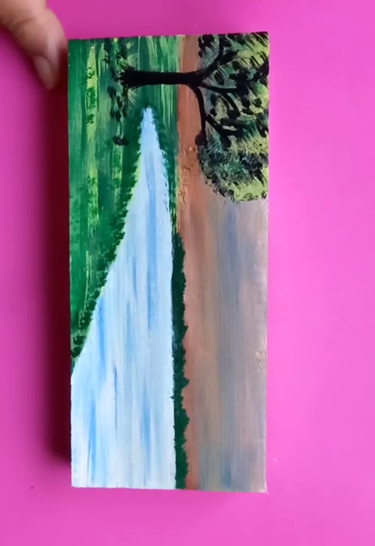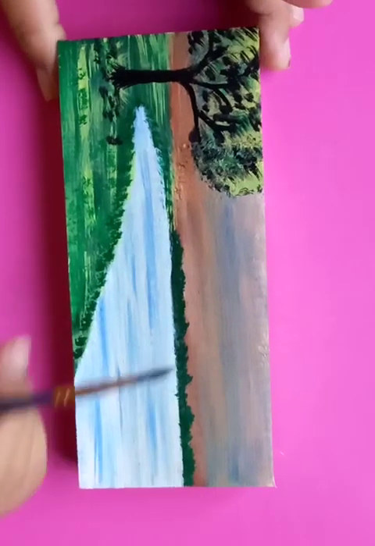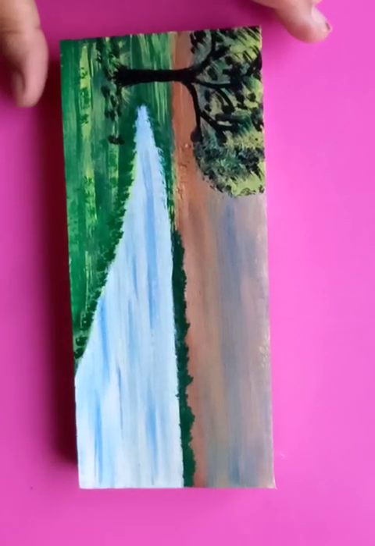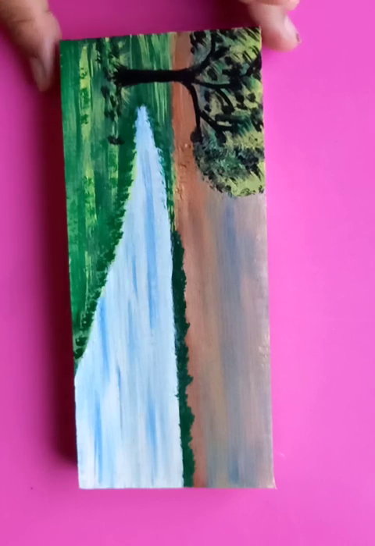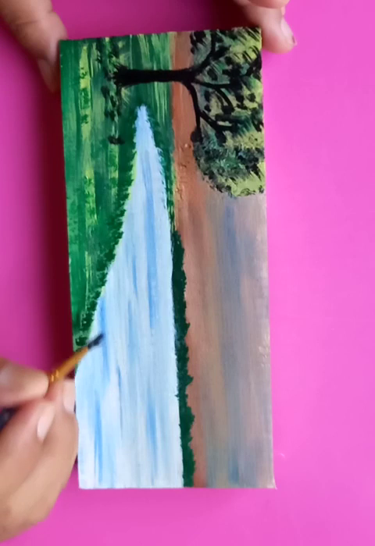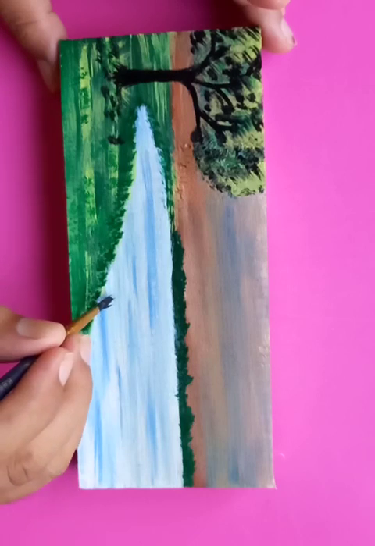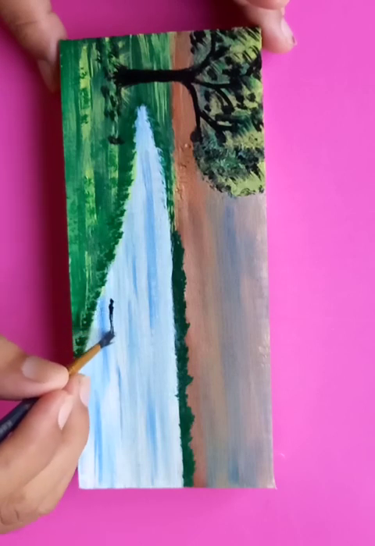Okay. So now the tree is done. I'm going to put a boat here. So to draw the boat, let's take the black color again, and draw the shape of the boat here like this.